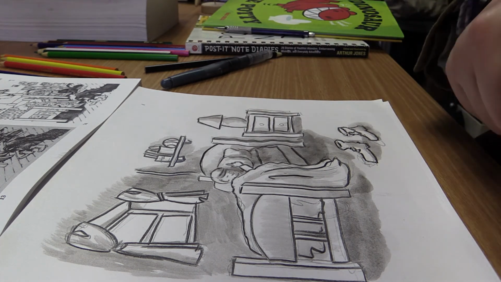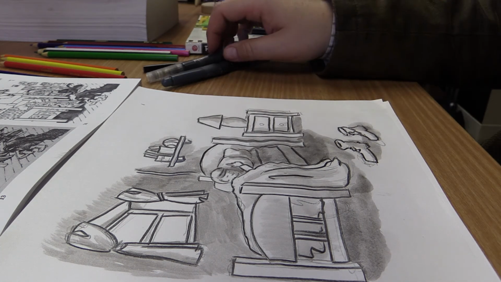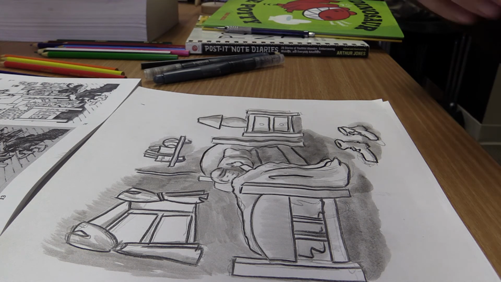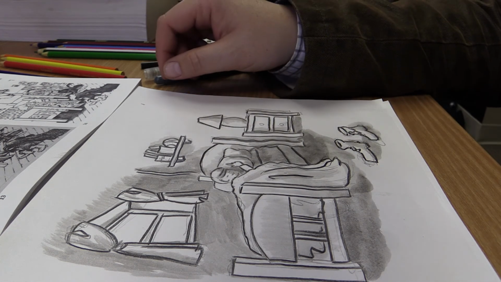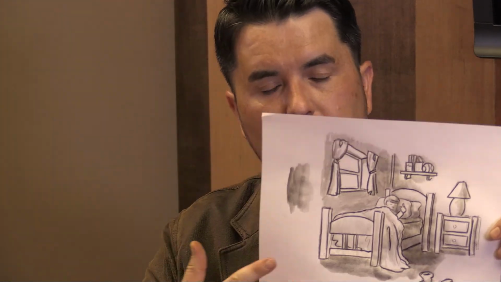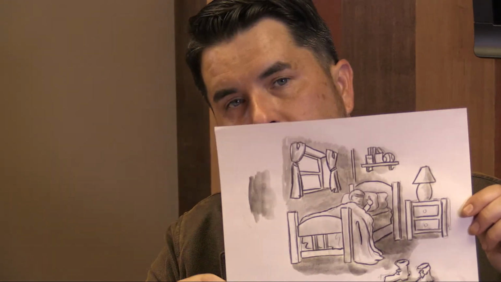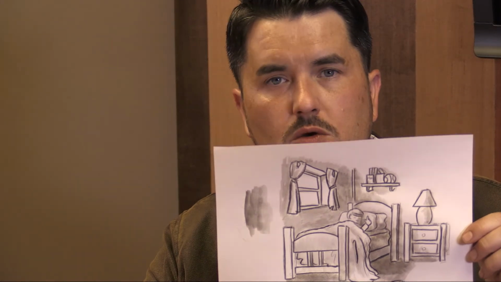This could be in an illustrated book about a little boy, maybe about what he did for that day. So I really hope that this video has helped you in understanding taking a storyboard and turning that storyboard into a finished page. So what we have is this now. You can see that using gray and starting out with just rough shapes, we've created what could be a finished page for a children's book.